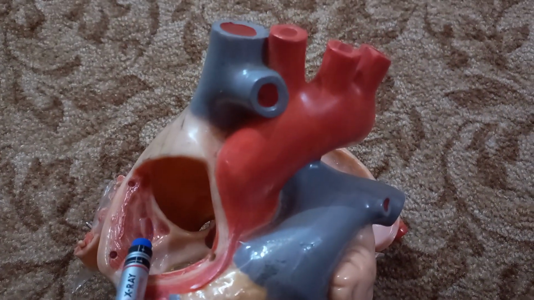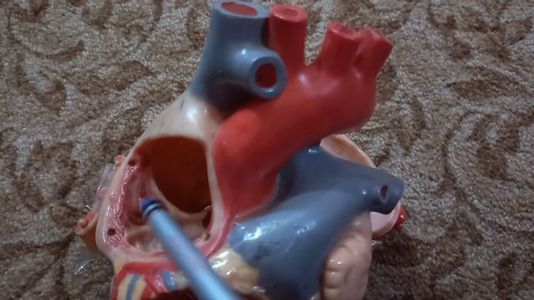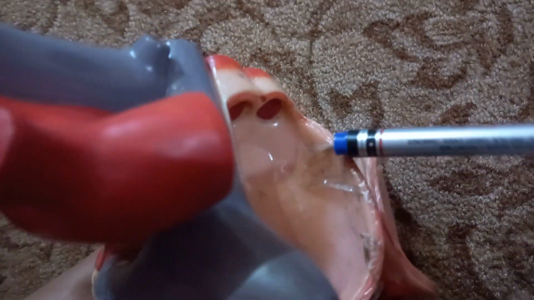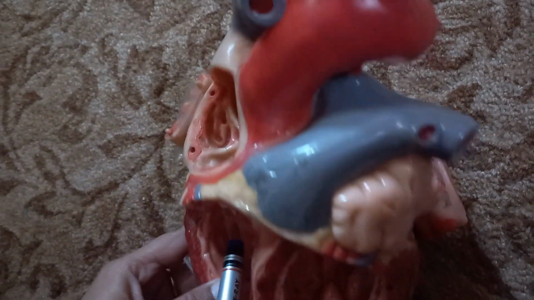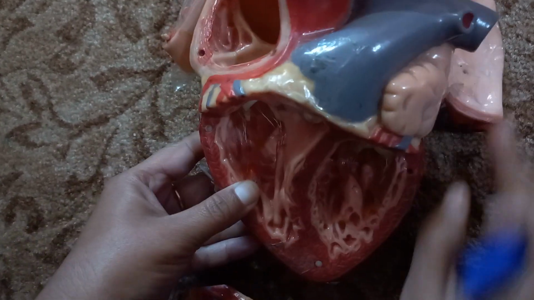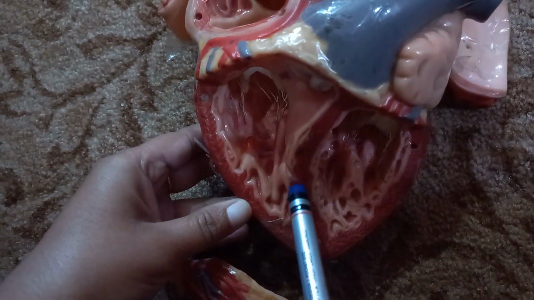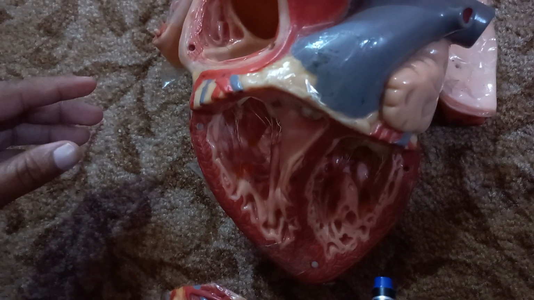The two atria are separated. There is a septum in between them. That septum is called the interatrial septum, and between the ventricles there is also a septum. This septum is called the interventricular septum.